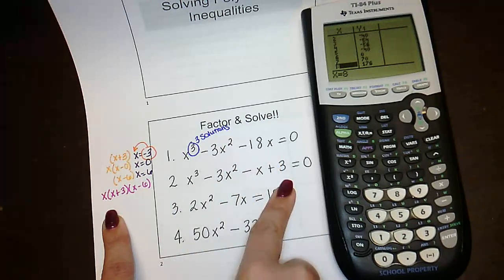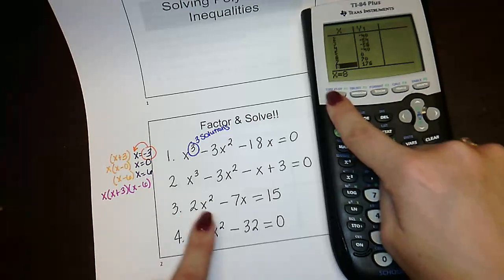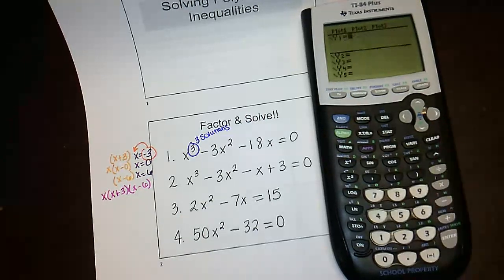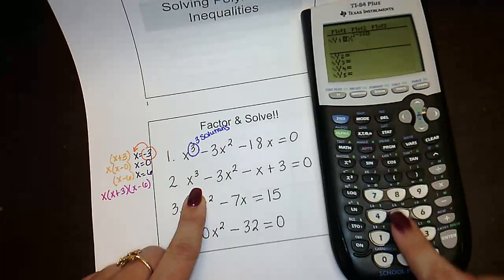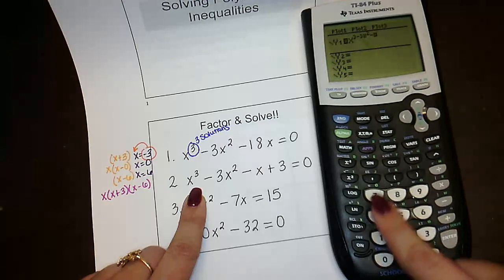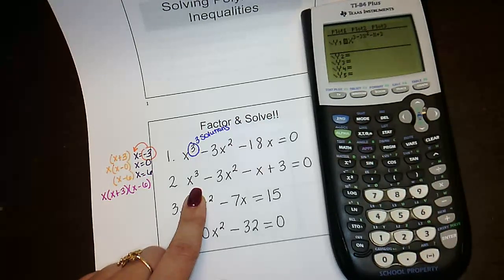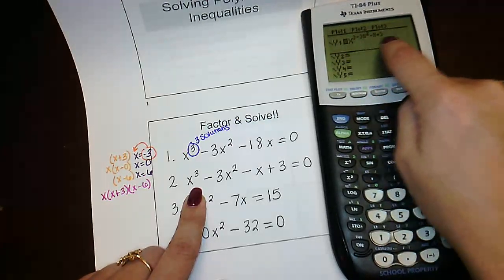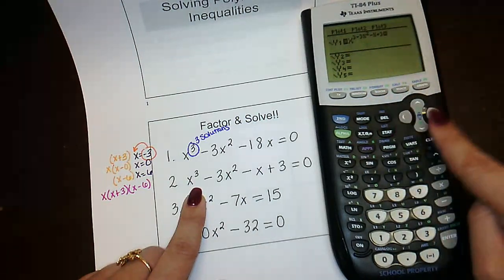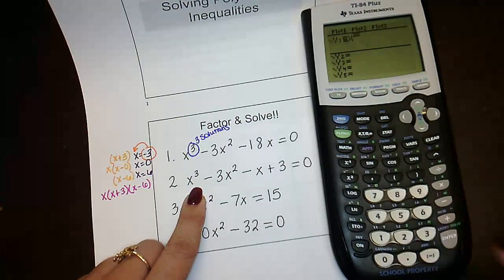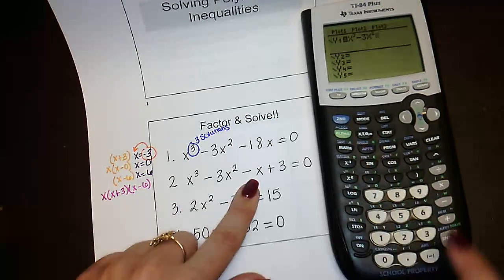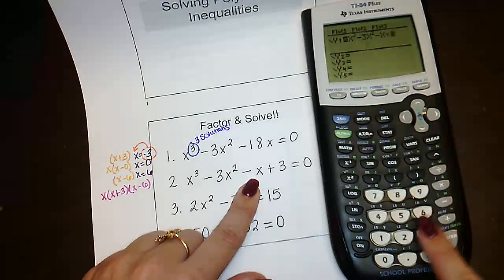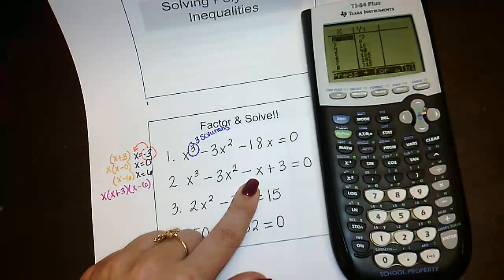Let's do the second one. So we're going to go back to y equals, clear. We're going to do x to the third power minus 3x squared minus x plus 3. Oops, you see what I did? I didn't arrow over, so we're going to go back and clear this. X to the third power, you've got to make sure that you arrow over, minus 3x squared minus x plus 3. Second graph, we now have a solution where x is 3.